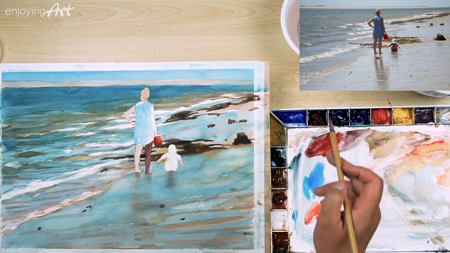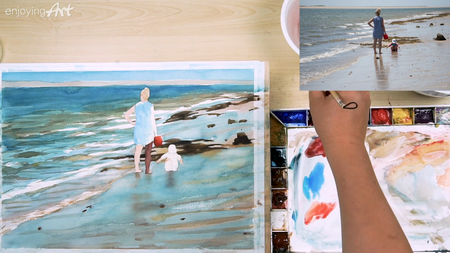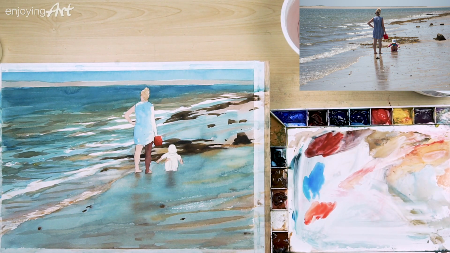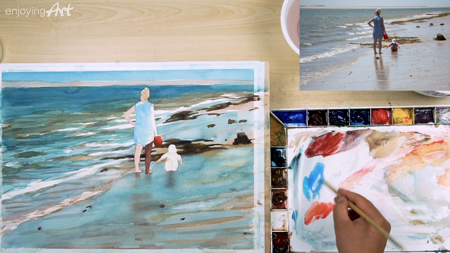Okay, I'm going to put some color on the child. Start from the top.